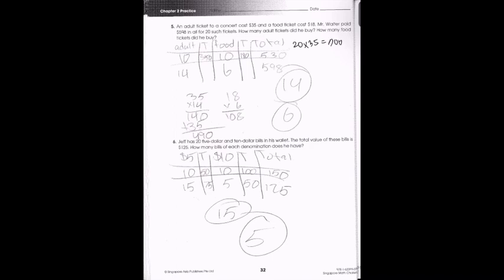But in reality, he only spent $598, so the difference would be $102. And the difference in the ticket is going to be 35 minus 18, which is $17. So we know that 102 divided by 17 is going to be the number of food tickets.